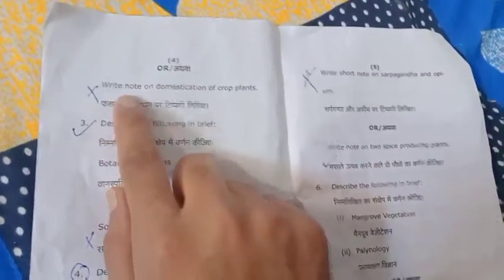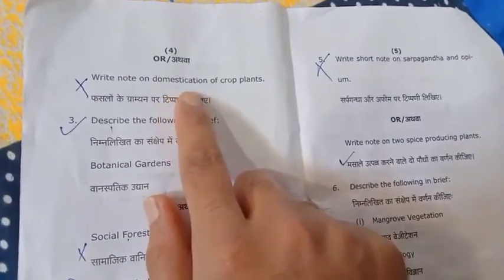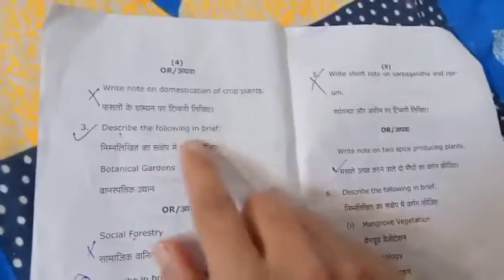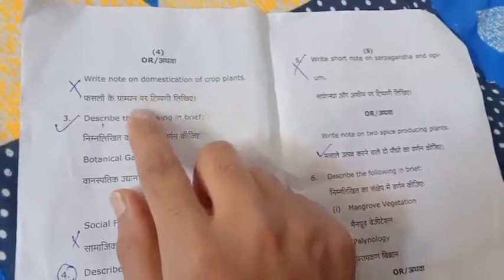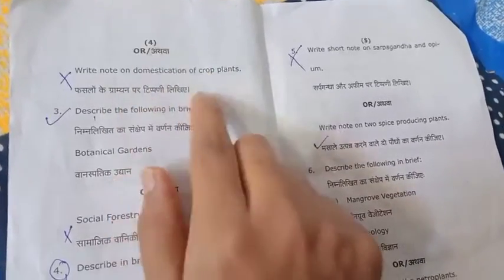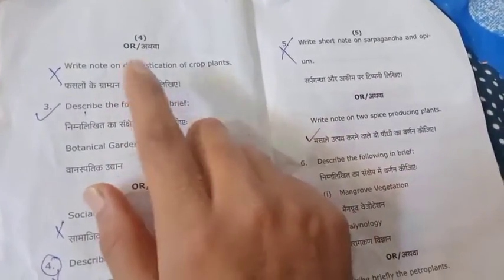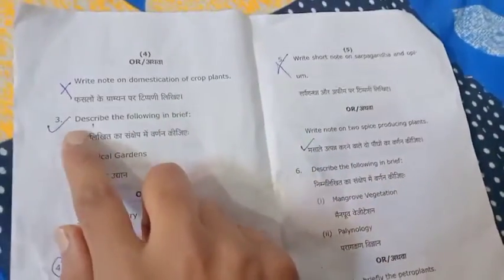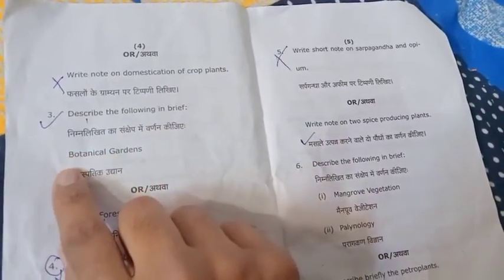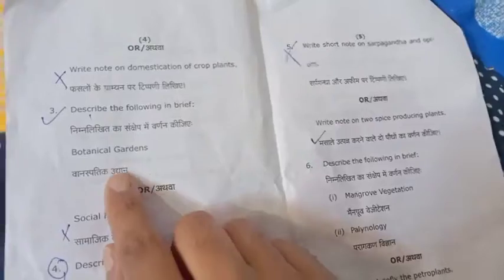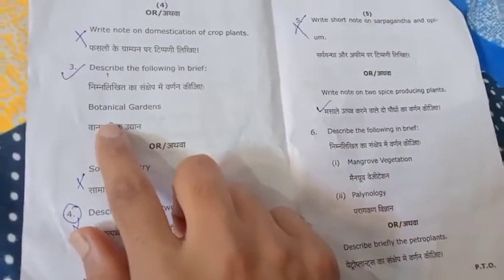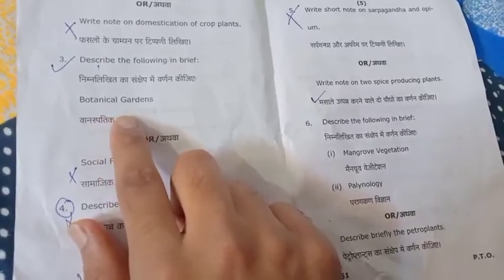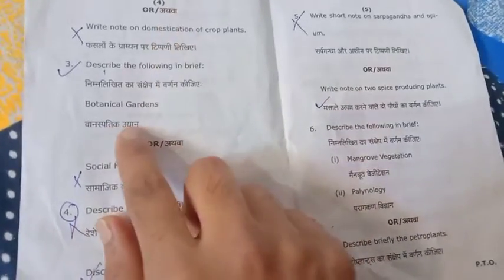Or write a note on the domestication of crop plants. Domestication of crops is the process in which wild species are converted into domesticated crop plants. Describe the following briefly: botanical garden. In our country, the Indian Botanical Garden is the largest, and the Royal Botanical Garden is the world's largest botanical garden.